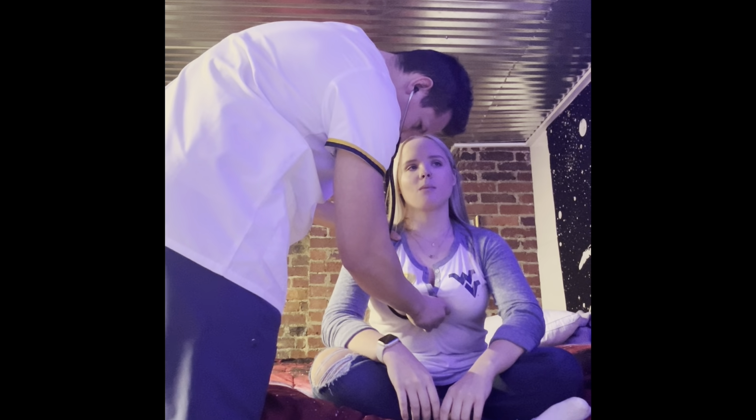Next, I'm going to assess the patient's pedal, brachial, radial, and carotid pulse. Start off with the pedal. +2 equal bilaterally. Next, I'll do the radial. +2 equal bilaterally. Then I'll do the brachial. +2 equal bilaterally. And for the carotid, I'll do it 1 at a time so the patient can still breathe.